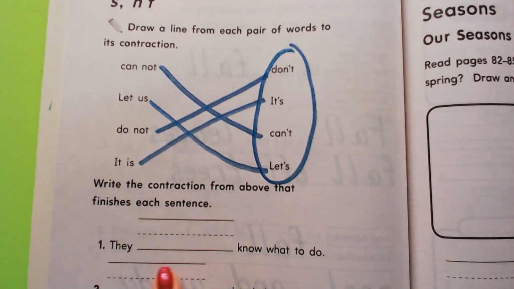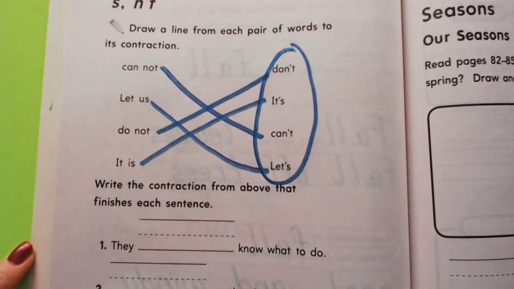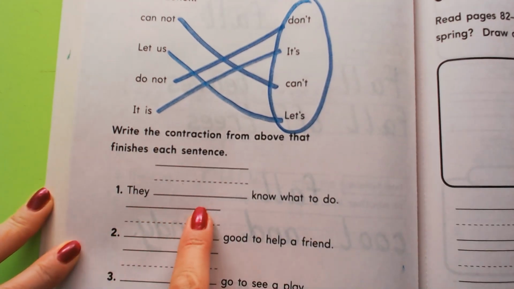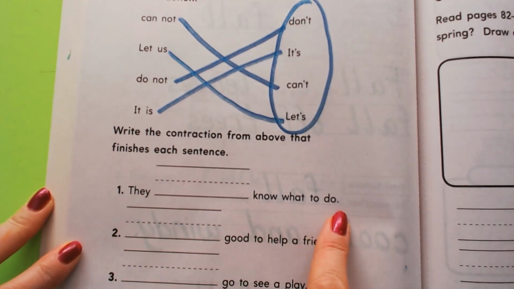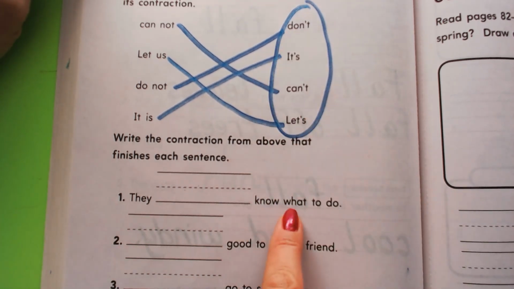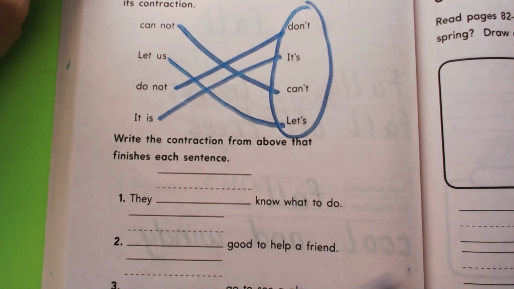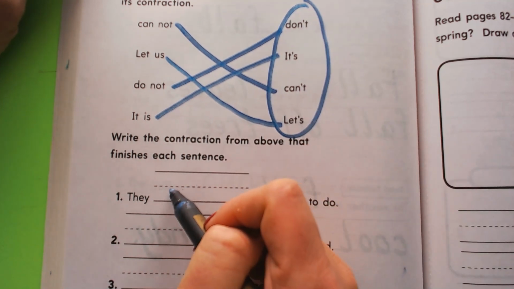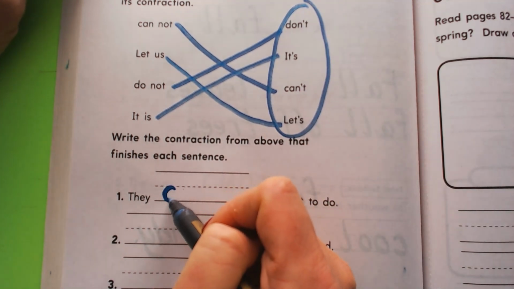So now we're going to use these contractions to fill in these sentences. So they know what to do. They don't know what to do. Yeah, that's it. So let's write it. Let's write it perfectly. As long as you're writing, you might as well write it perfectly.